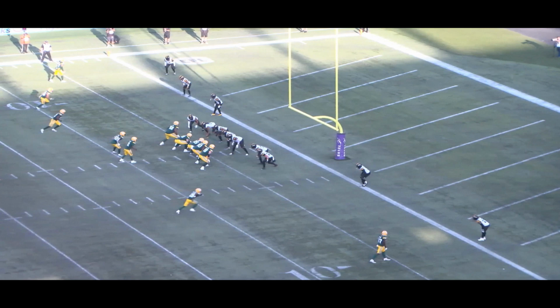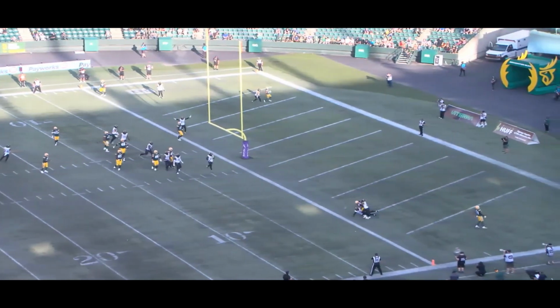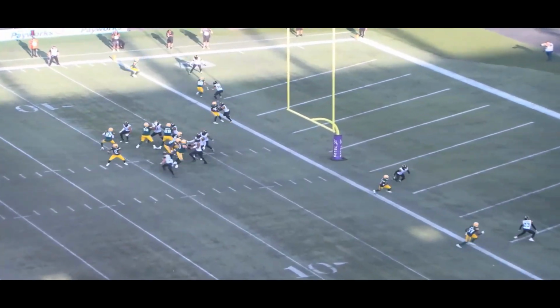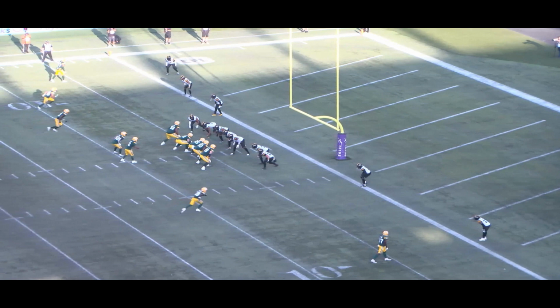Here you're going to get pressure from the Ticats. And what all quarterbacks have to have an understanding of, sometimes you're going to have to throw the ball accurately through cover zero. So this throw is a miss, and this is the problem with cover zero, and it's something quarterbacks have to overcome.